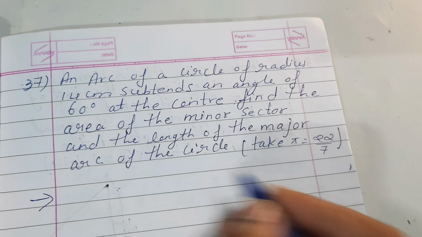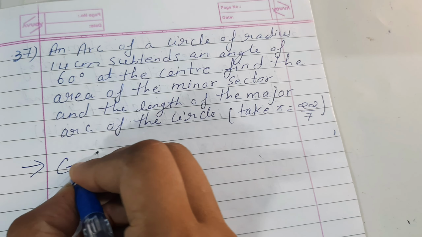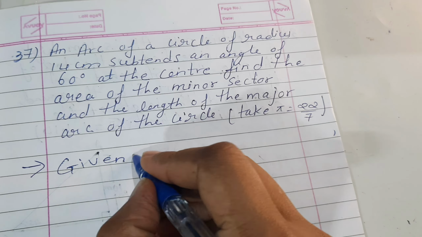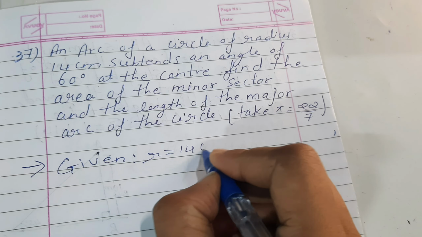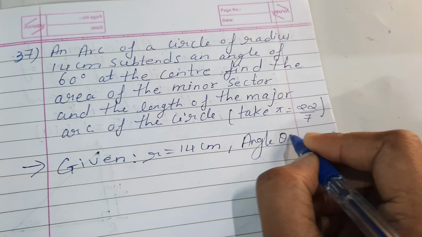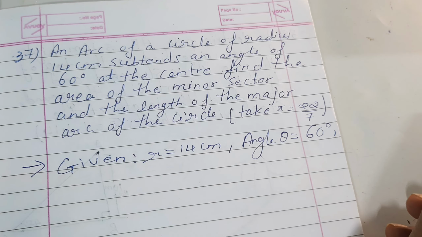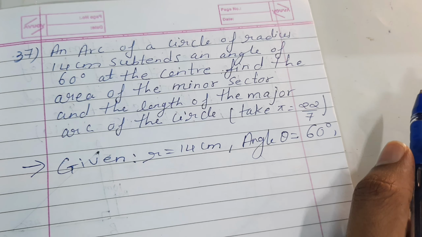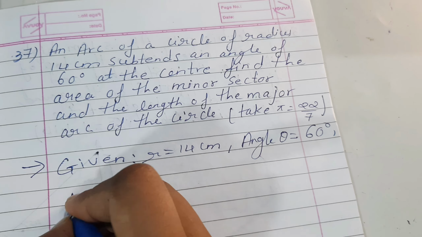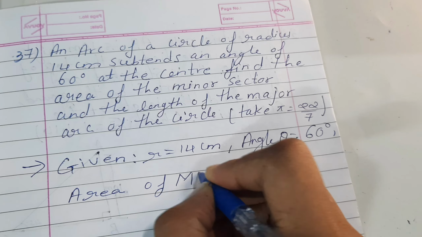So the first thing we are going to do is write down whatever is given. So what is given over here is the radius, that is 14 centimeters is your radius. What about the angle? Your angle theta is given as 60 degrees right here. And what else is given? Pi value is also given, to take 22 upon 7. So what will be the area of the minor sector?